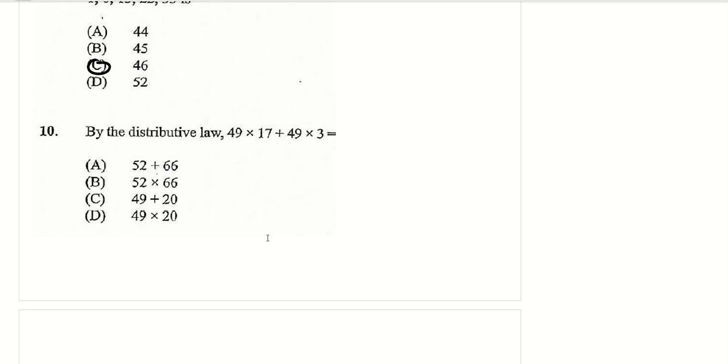Distributive law. I showed you guys the formula. A by x plus b means A by x plus A by b.